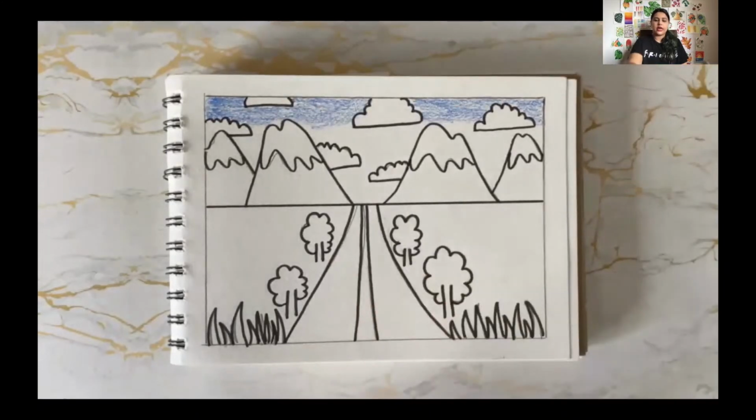And again, take your time. Try not to go over your clouds. Your clouds are always going to be white, so just leave that part out. You just want to go ahead and do all of your around your clouds. You want to go ahead and do your dark blue.